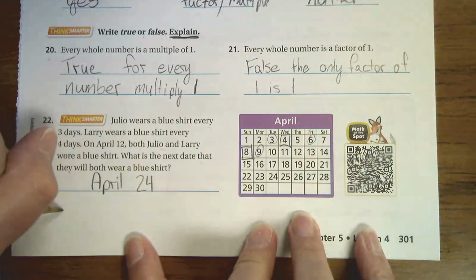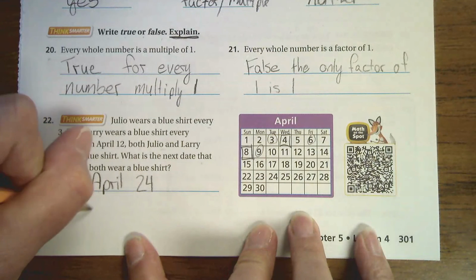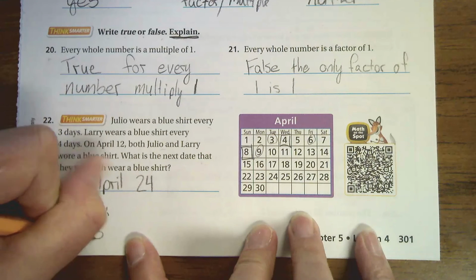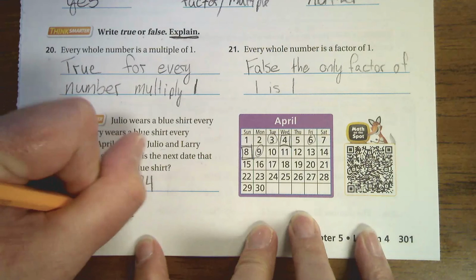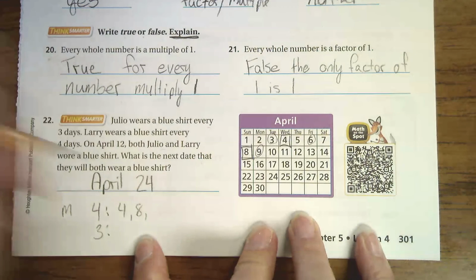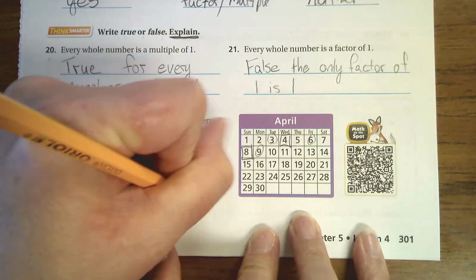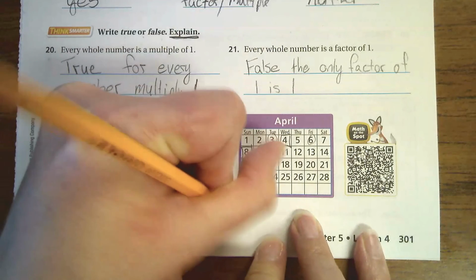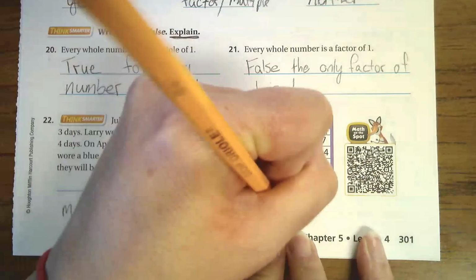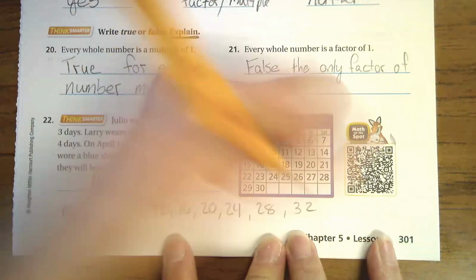Or you could have made a multiple chart and done 4 and 3. You could have done 4, 8, 12, 16, 20, 24, 28, 32.